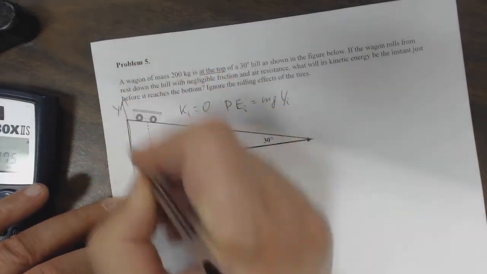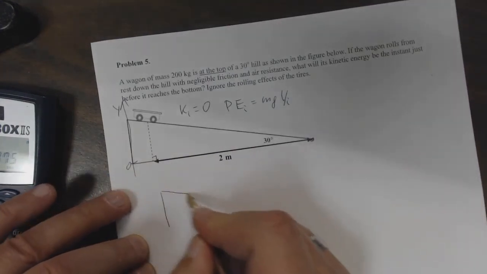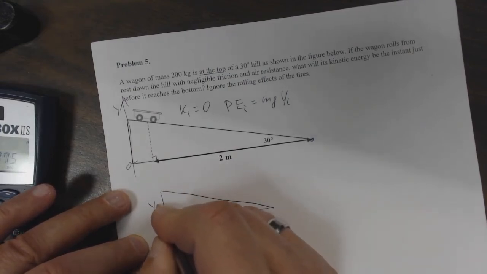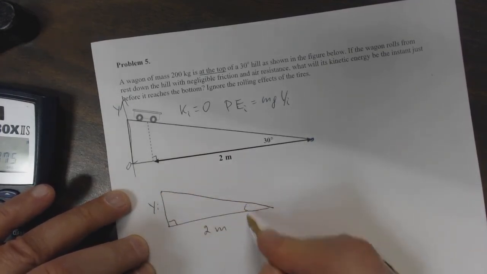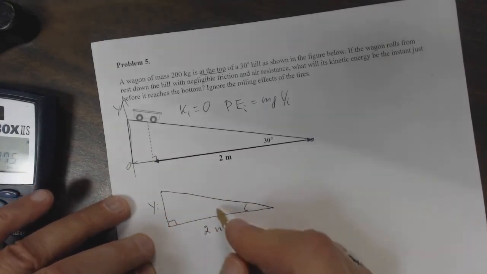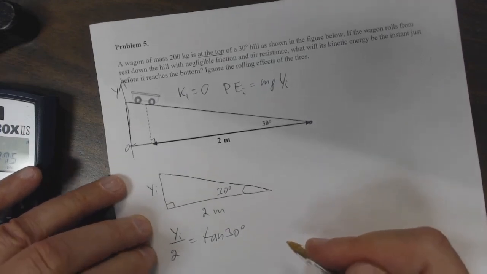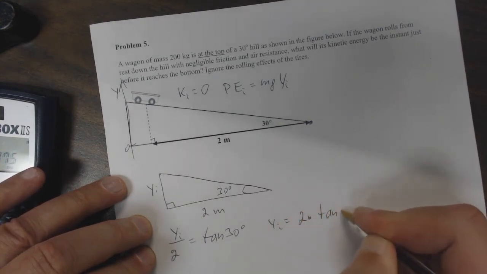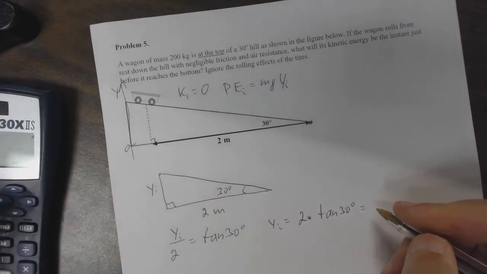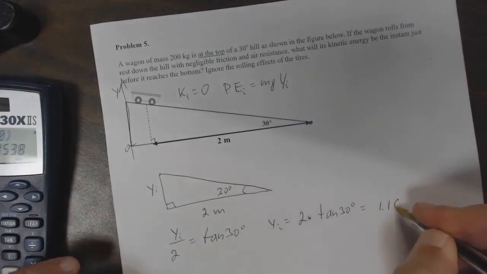Naturally, we set the origin to the lowest location, and in that case, y initial, the base of the ramp, belong to the same right triangle, so y initial over 2 equals tangent of 30, and y initial equals 2 times tangent of 30, which is 1.16.